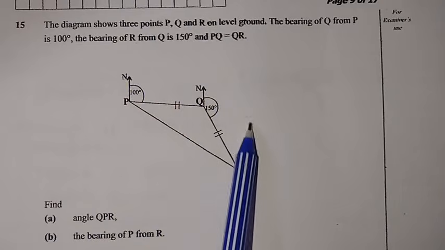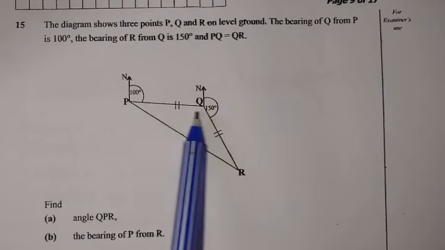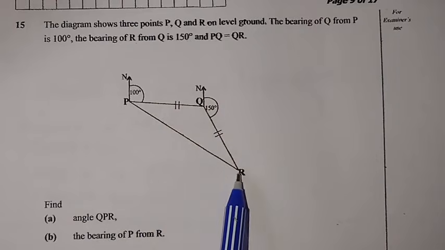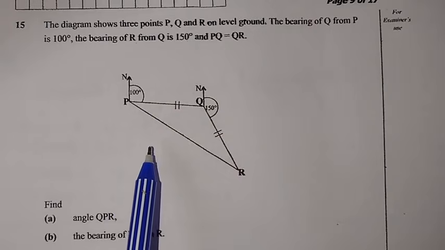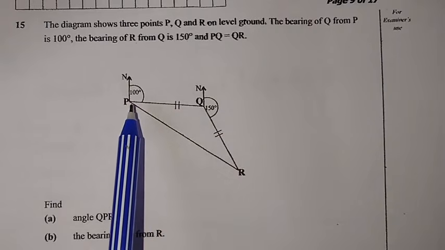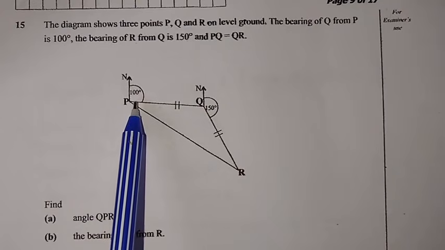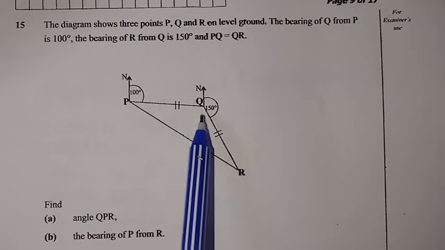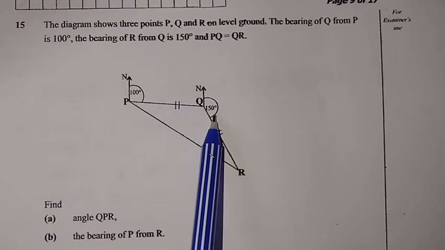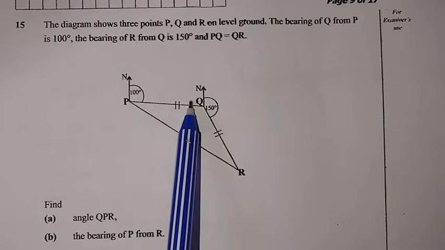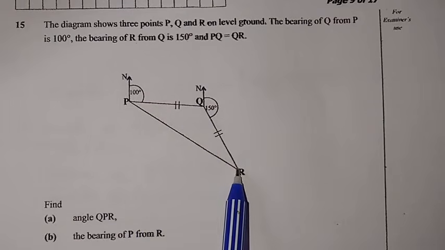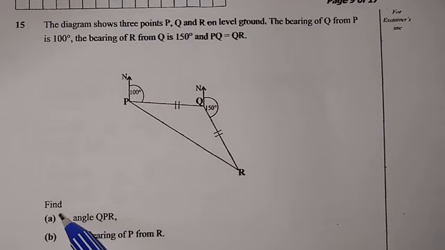So this is the diagram right here, which is showing the 3 points P, Q, and R that are on level ground. So we have the bearing of Q from P, which is 100 degrees. We also have the bearing of R from Q, which is 150 degrees. And they are telling us that PQ is equal to QR. Okay, so look at the question.